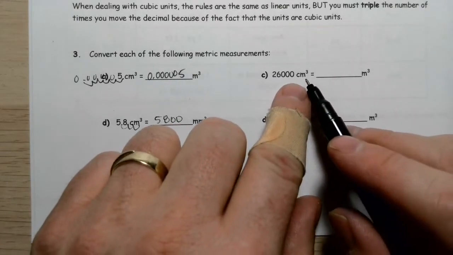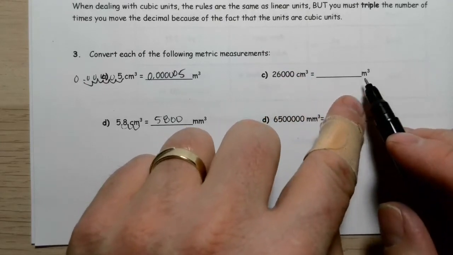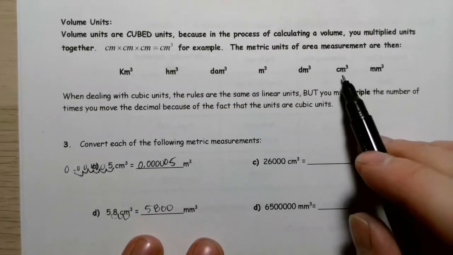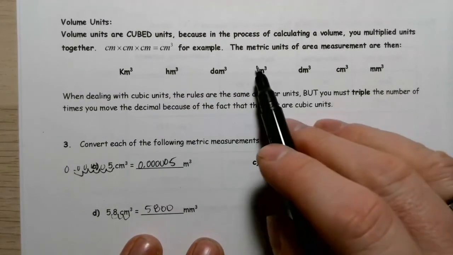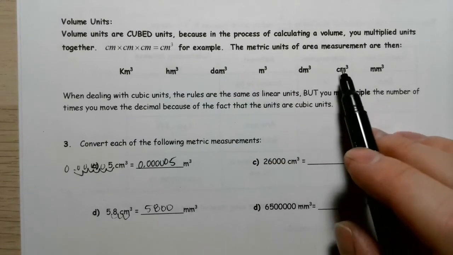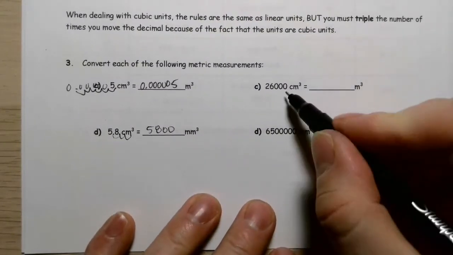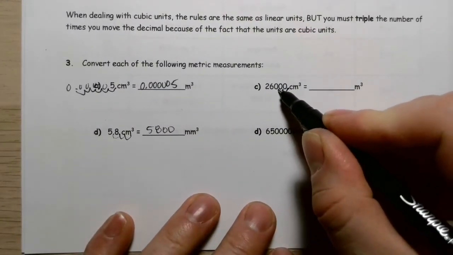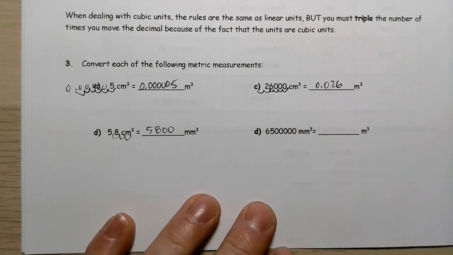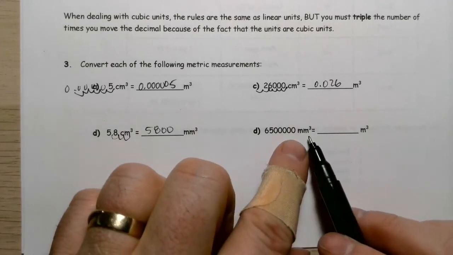Here, if I go from centimeters cubed to meters cubed, centimeters is a smaller unit going to a larger unit, so again, the number is going to get smaller. Centimeters to meters, that's 2 steps. When we're doing it with cubic, every one of those is 3. So it's going to be 1, 2, 3, 4, 5, 6. And we're going to the left here. So starting here at the end, 1, 2, 3, 4, 5, 6. So 0.026 meters cubed.